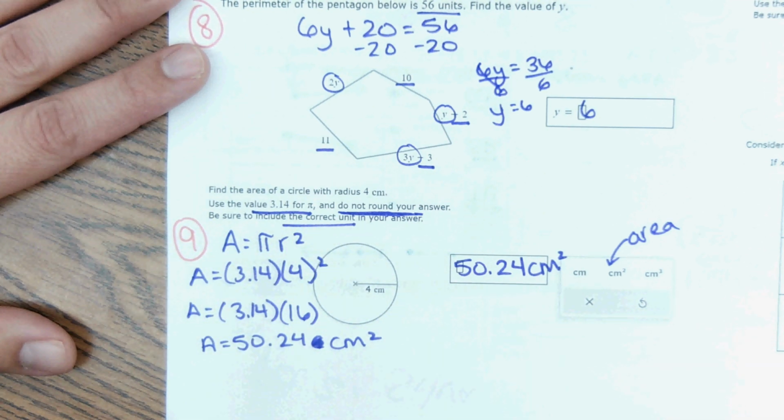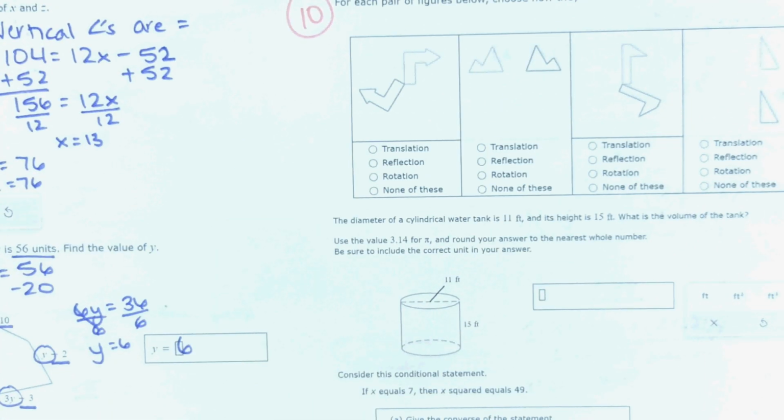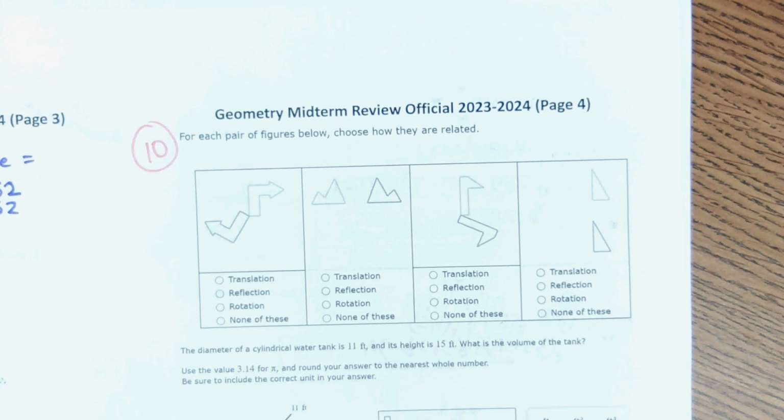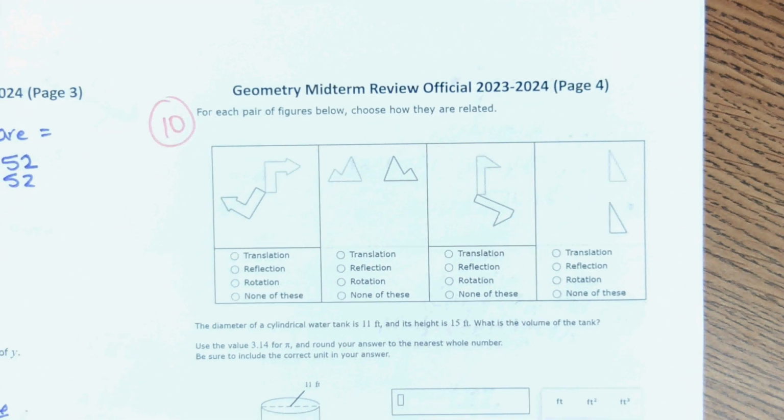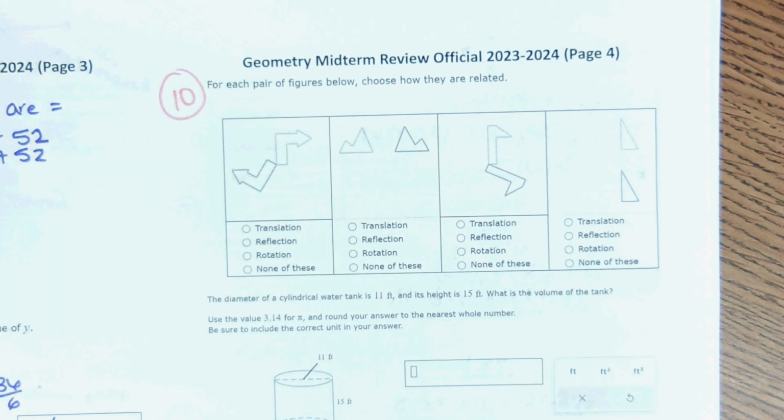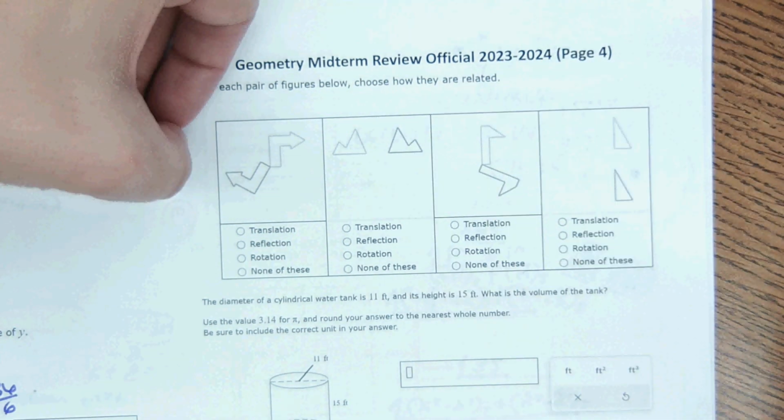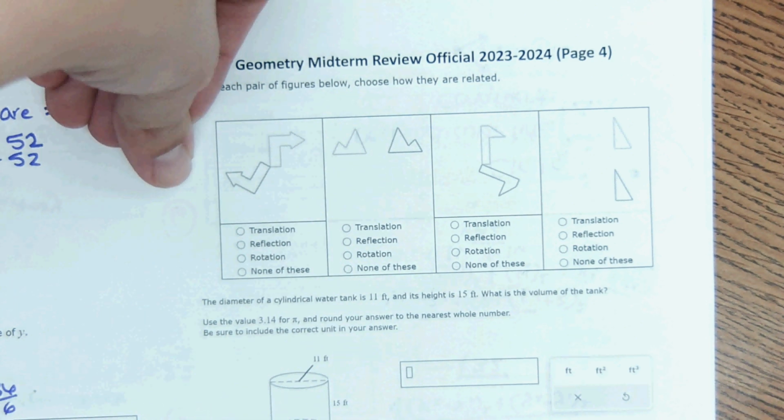Did you use the pi button? Okay, number 10, last one. It gets a little bit simpler. For each pair of figures below, show how they are related. So this one is transformations. You're just looking at whether it's a rotation, reflection, or translation.